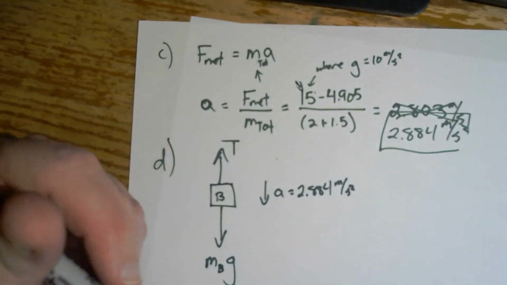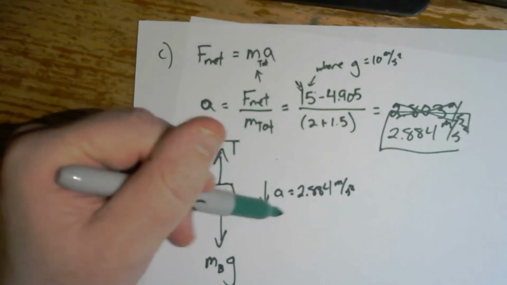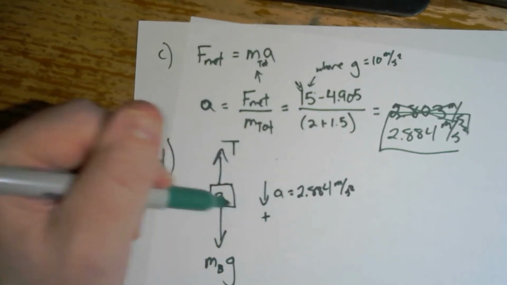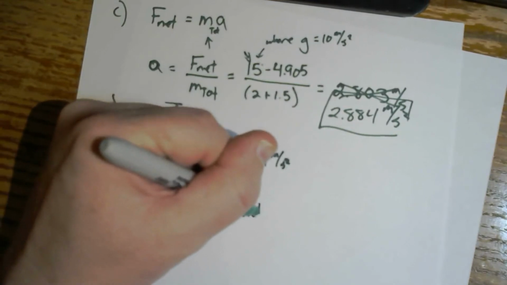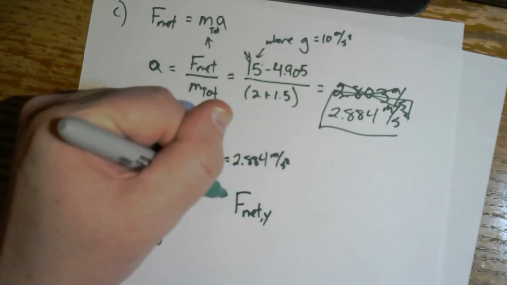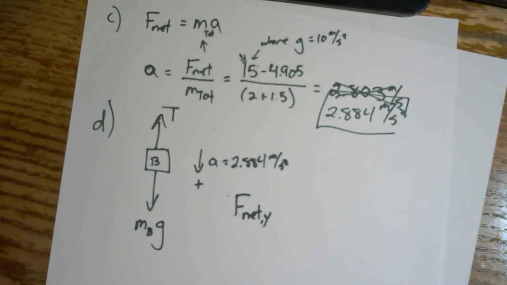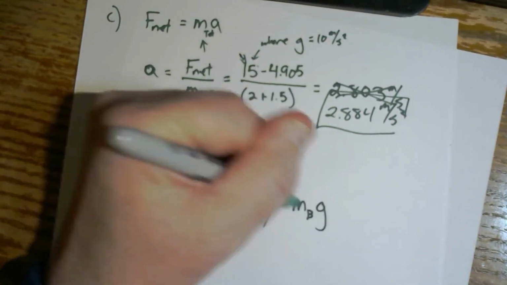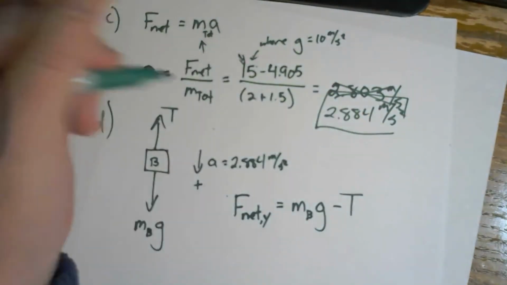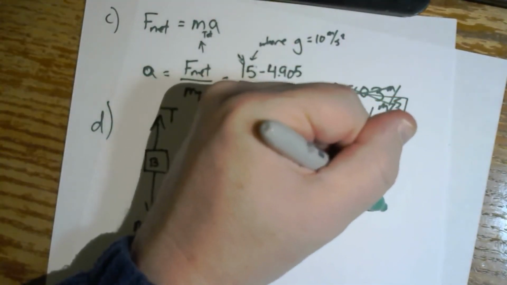Okay, so if that's the case, then what I want to do is I'm going to treat downward as positive, and I'm going to write, once again, a net force equation in that downward positive y direction. So right here, we're going to say that the net force is mB times g minus the tension, and that equals ma.